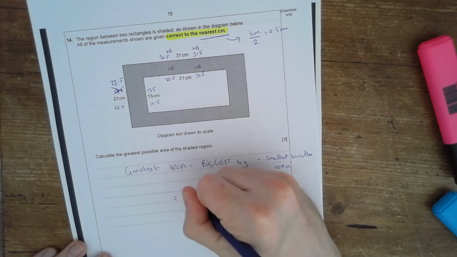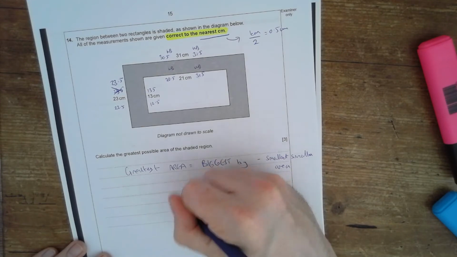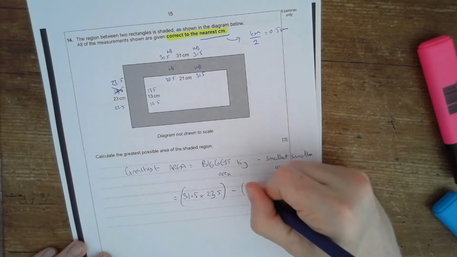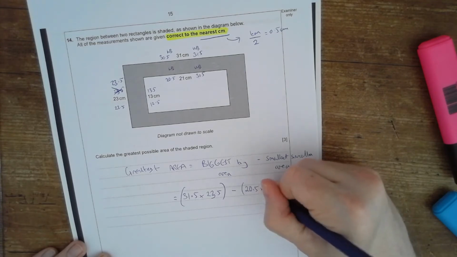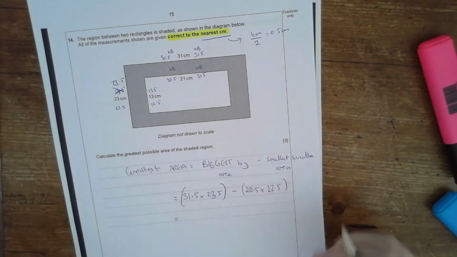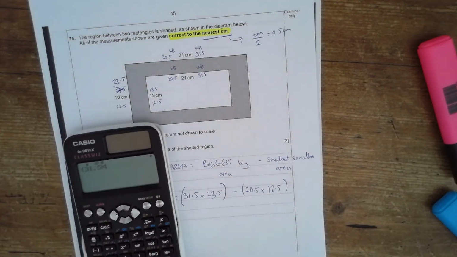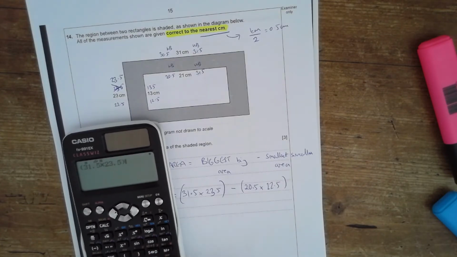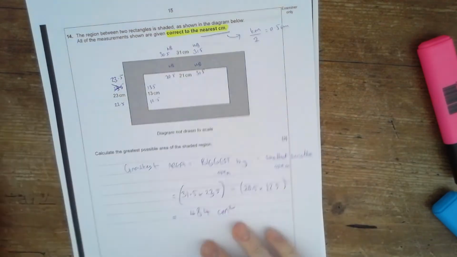So it'll be 31.5 times by 23.5. Take away the smallest length of the white triangle, so 20.5, times by 12.5, and that will give me the greatest shaded area. Okay, so into my calculator goes 31.5 times 23.5, take away 20.5 times 12.5, which gives me an answer of 484 centimetres squared.